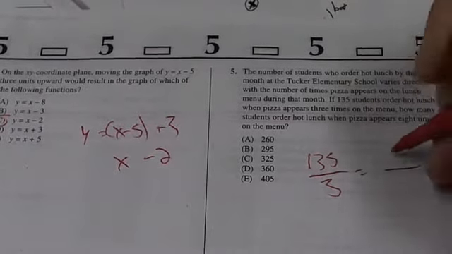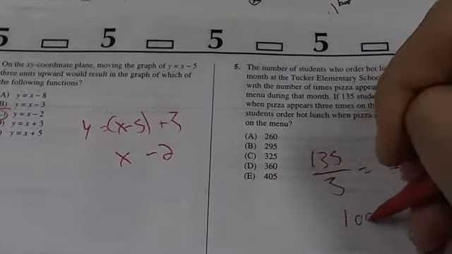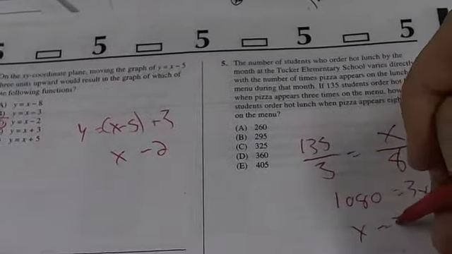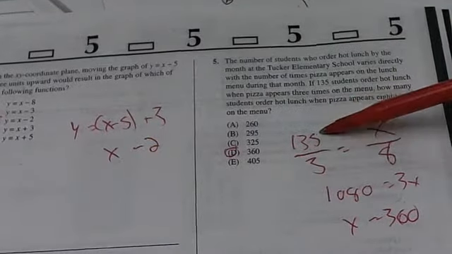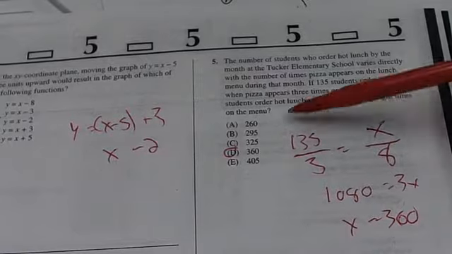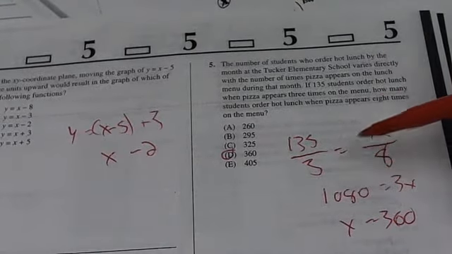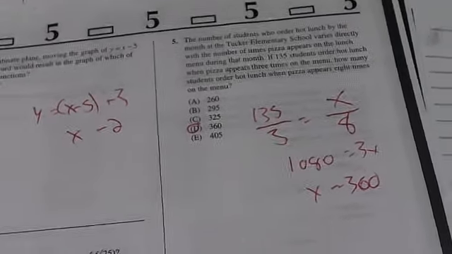So it's 8 times. So x over 8 times. So you cross multiply, you're left with 1080. So 3x, x is equal to 360. So it's the ratio. 135 students per 3 times, x students per 8 times. So you solve for x, you cross multiply. 135 times 8 gives you 1080. 3 times x, 3x. So divide by 3, you get 360.